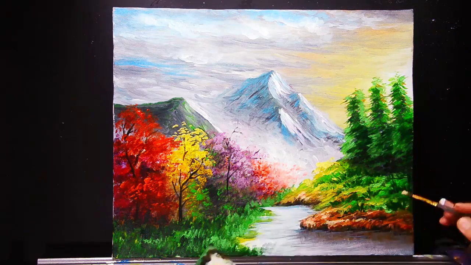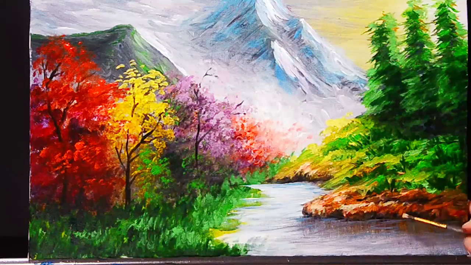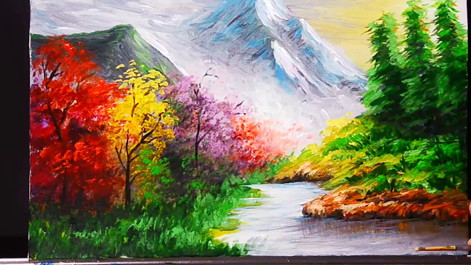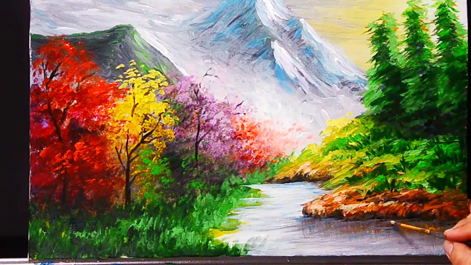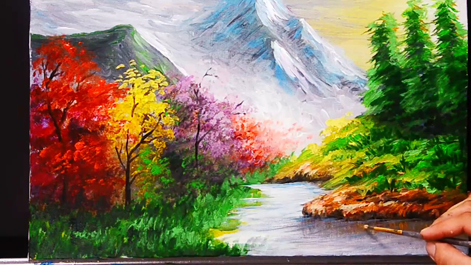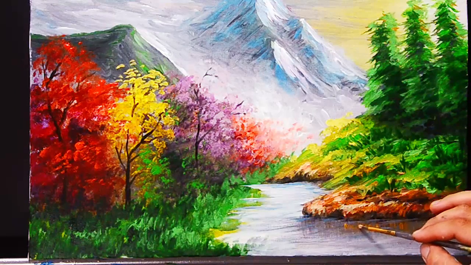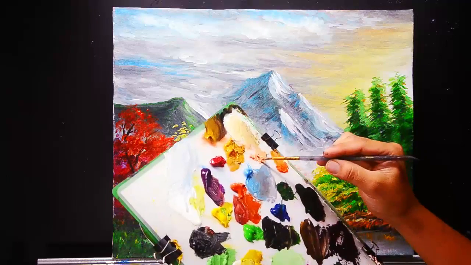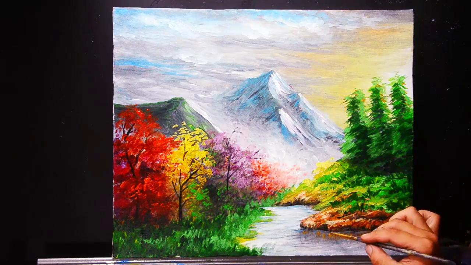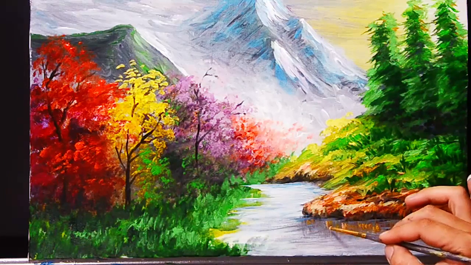Gonna paint directly the Rushina color here for the highlight or the reflection of the stone to the water. Create more detailed effect for the stones to the water using the Rushina color. Just looking good. And the maple yellow also. I'm gonna paint here for the more reflection of the stones to the water.